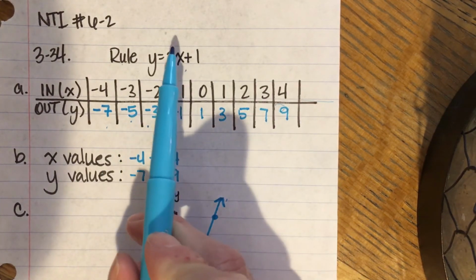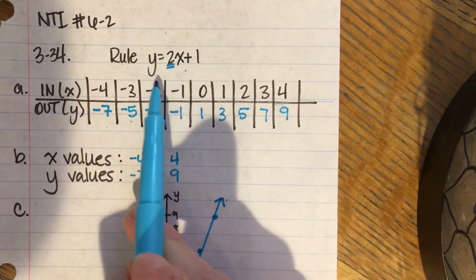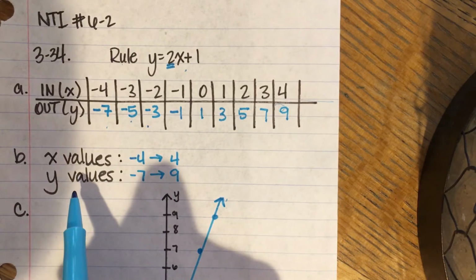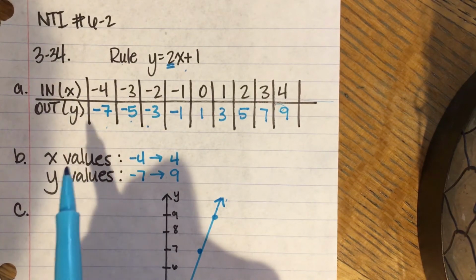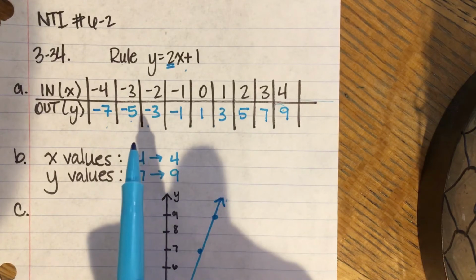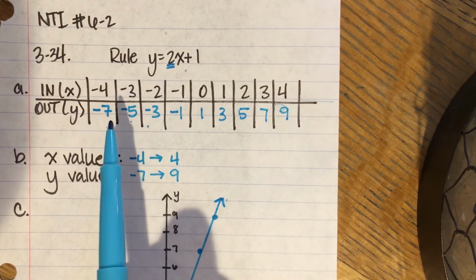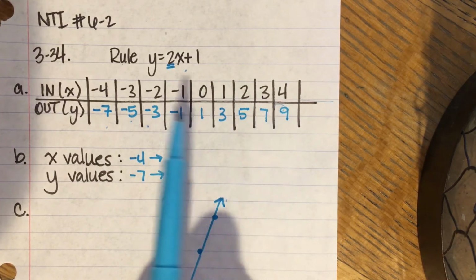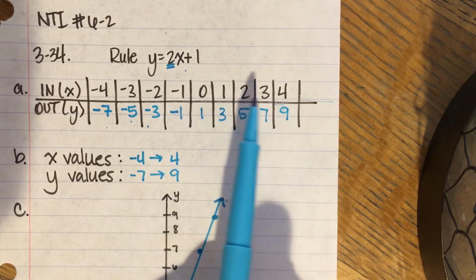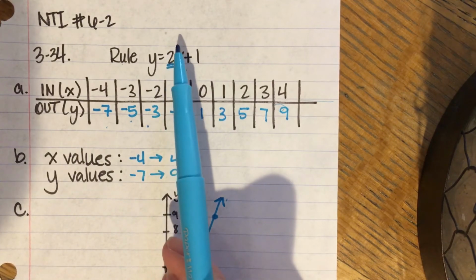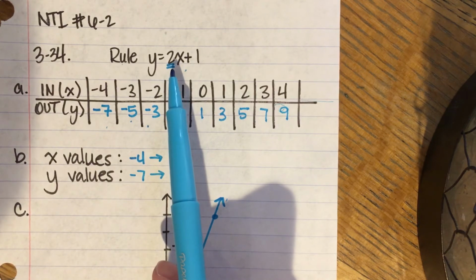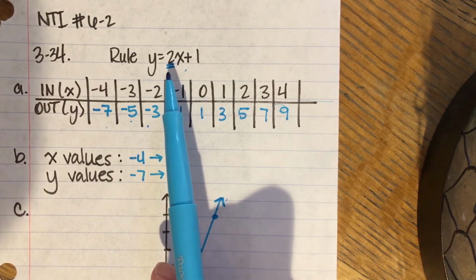This is what we call our slope. And we're not really going to be able to get into a lot of slope this year, but you will get into it next year. But I just kind of wanted to show you these connections. So again, all our y values are increasing by 2 as our x values are increasing by 1. So that means this number right here, the number that is in front of your x, is called your slope. Okay, and that tells you how steep your line is going to be.